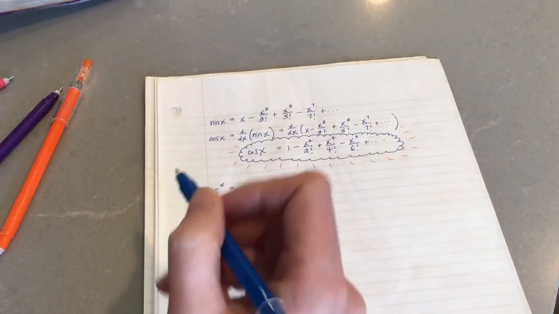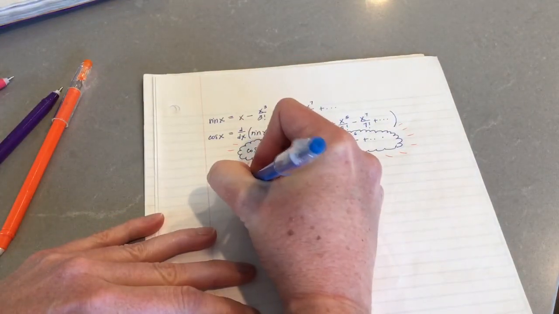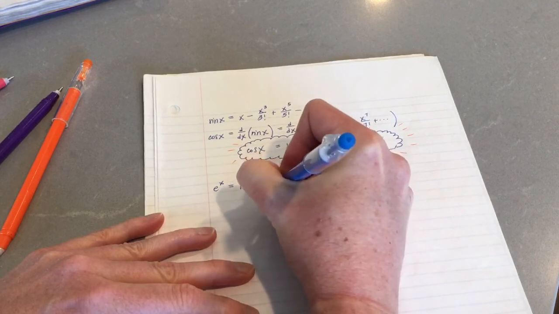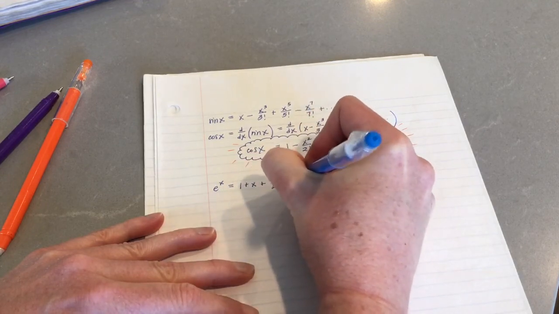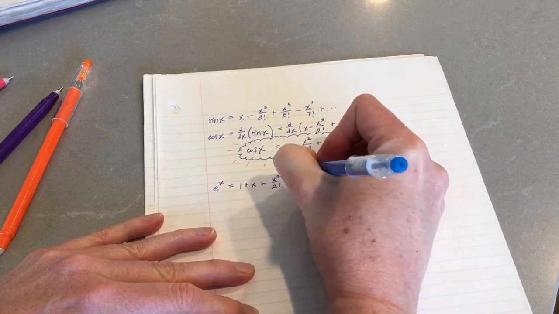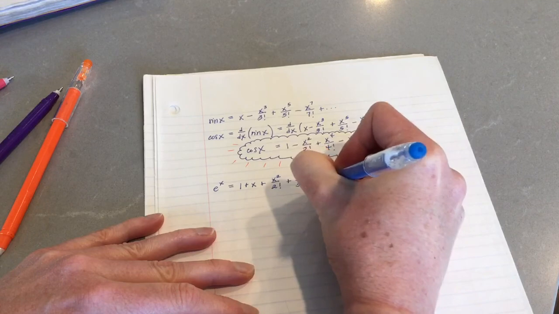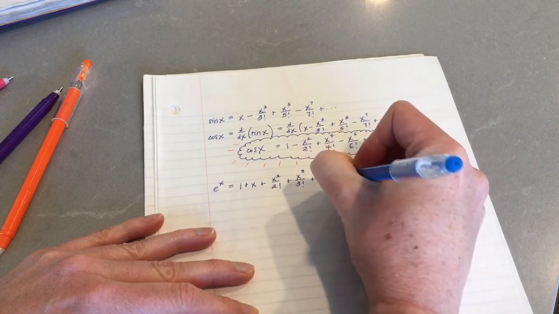So e to the x is 1 plus x squared over 2 factorial plus x cubed over 3 factorial plus x to the 4th over 4 factorial, and so on.